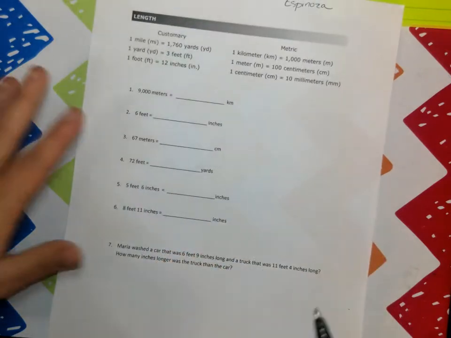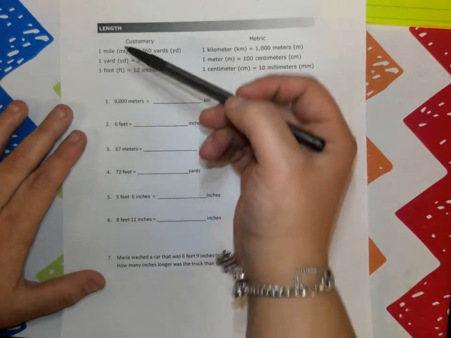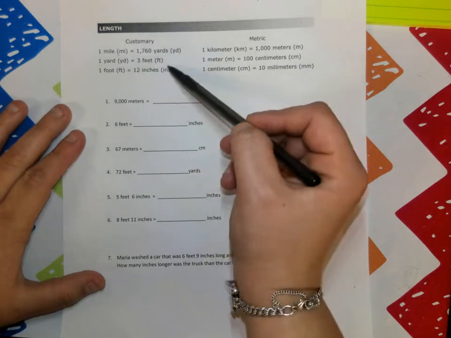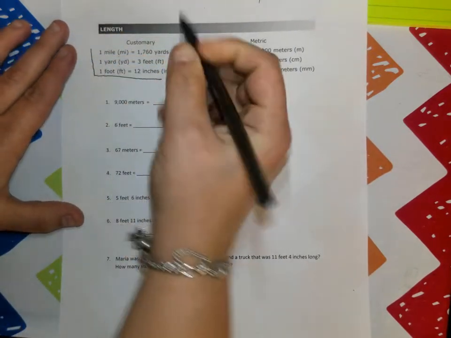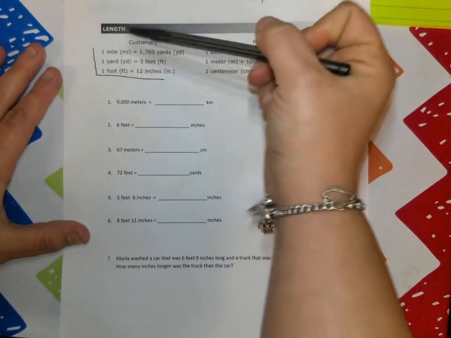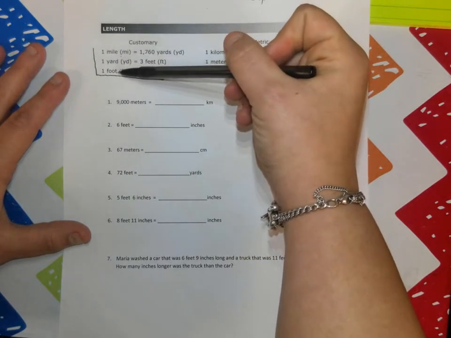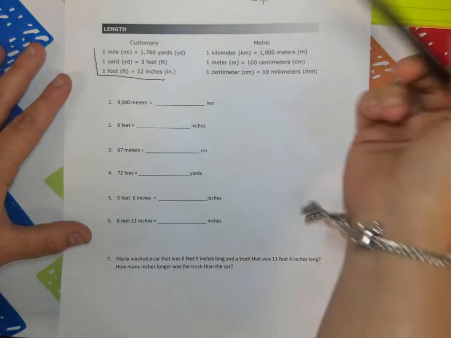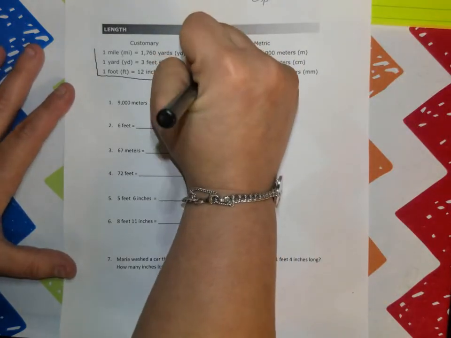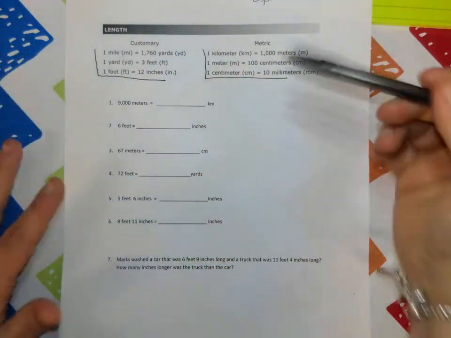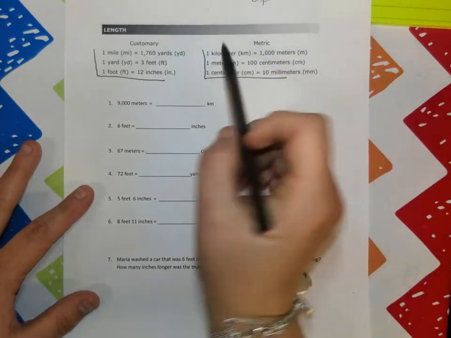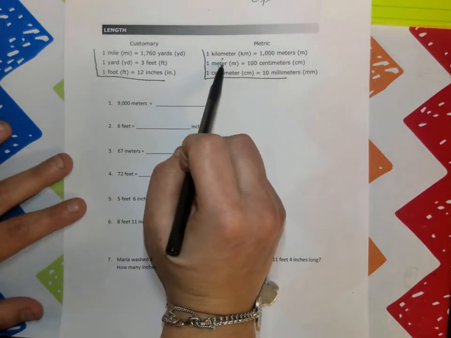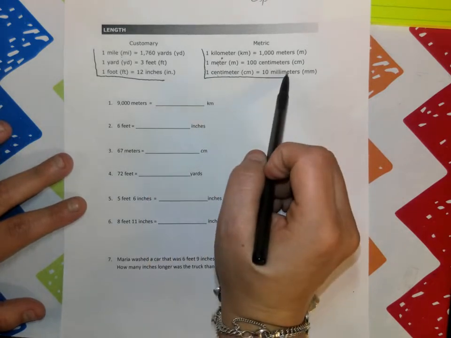What I've told you before is that we are going from the biggest unit to the smallest unit, so it makes an L. I know mile is the biggest, then it goes to yards, foot or feet, then to inches. The same thing for this side. All of them make an L, so we think big to little. Kilometer is the biggest, then meter, then centimeter, and millimeters.